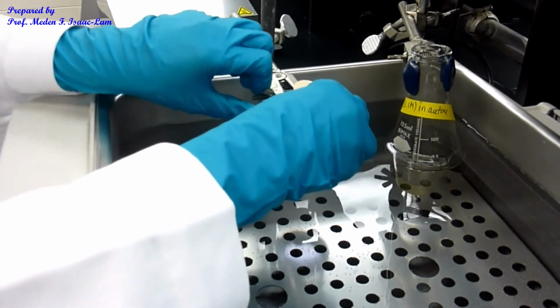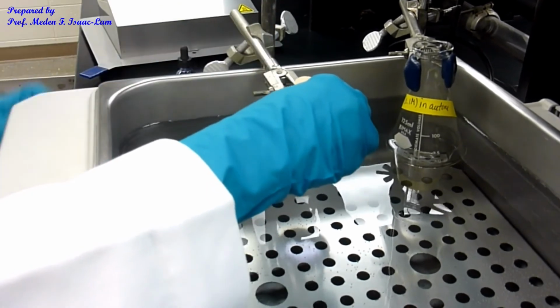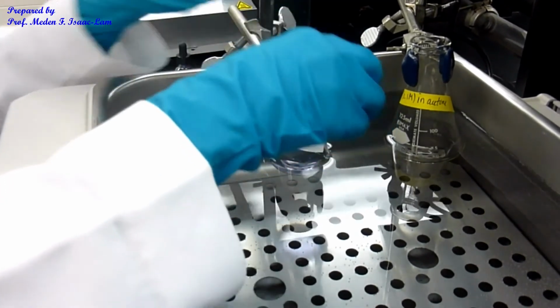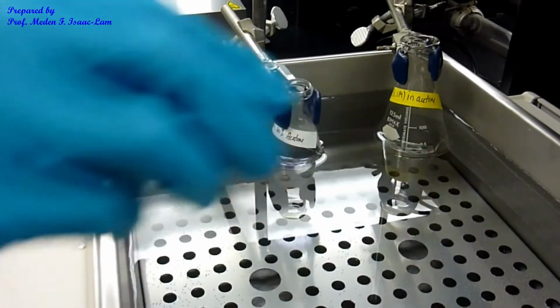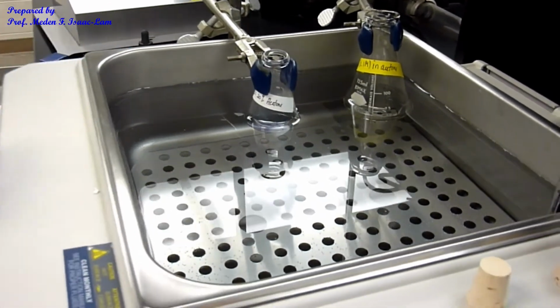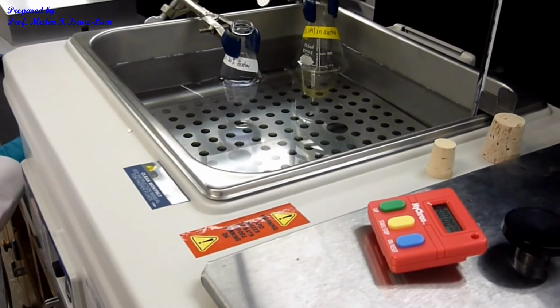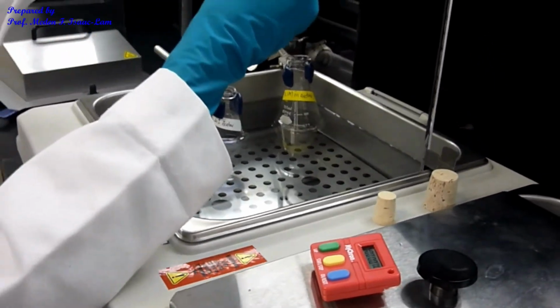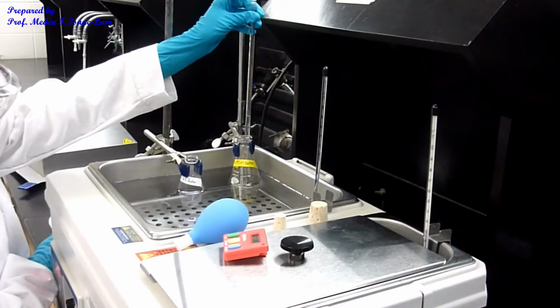Okay, and now I'm going to pipette 2 mL of the tert-butyl chloride and then start timing. So the same thing, I'm going to press the bulb. So we just need 2 mL.